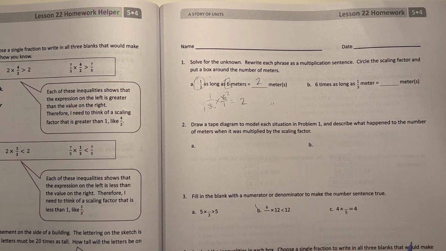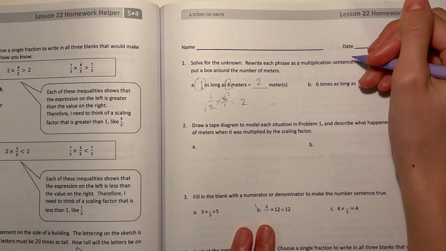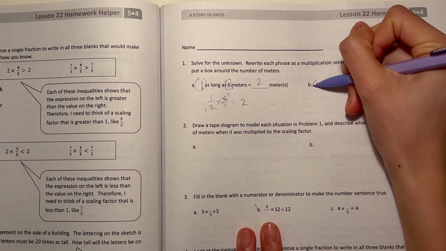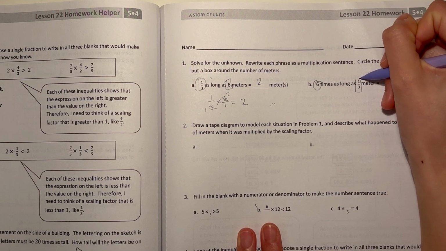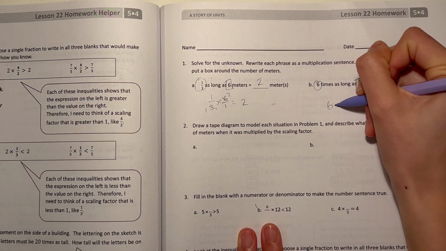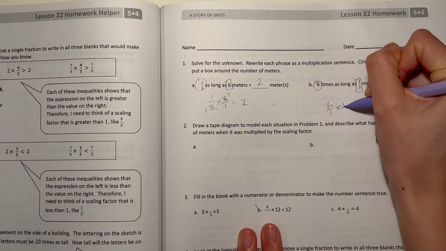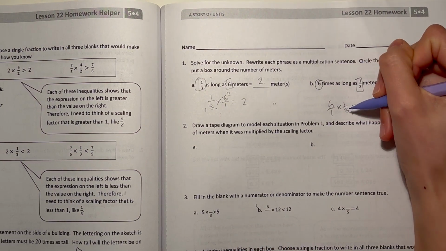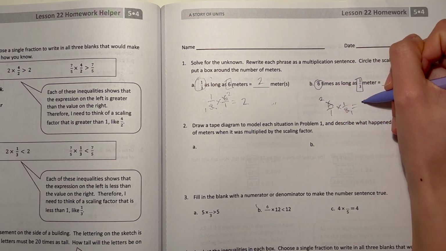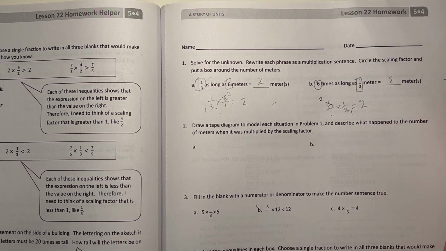And B, 6 times as long as 1/3 meter. So 6 is now our scaling factor, and number of meters is 1/3. 6 times 1/3, because 6 times as long as the 1/3. So 6 and 3 cancel out, so you should get 2.